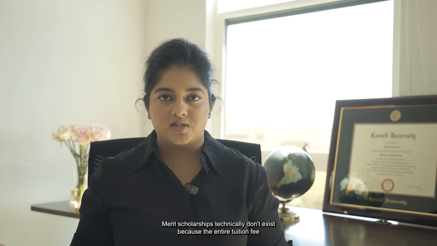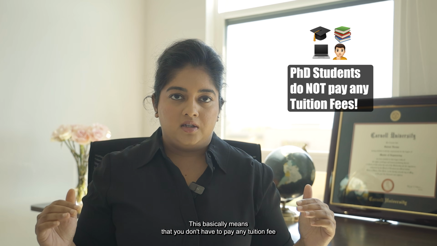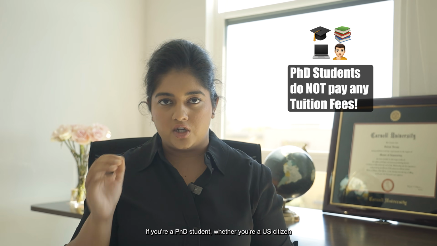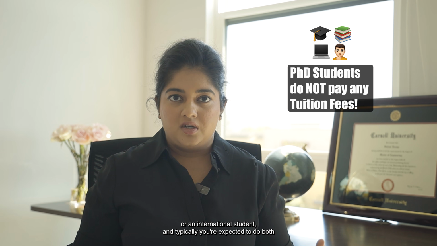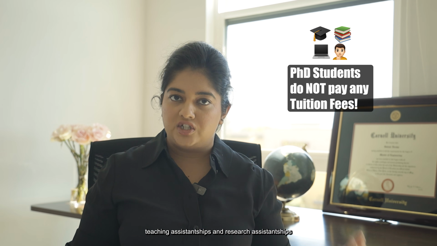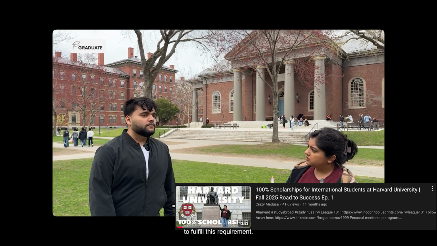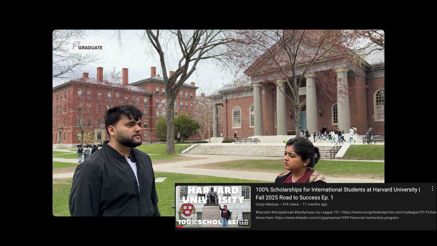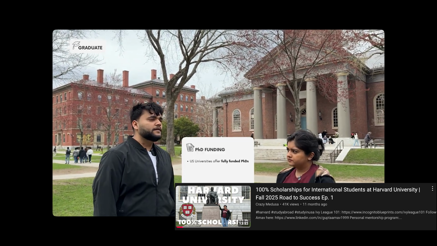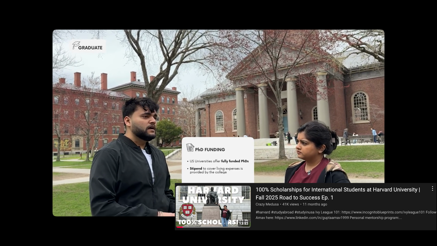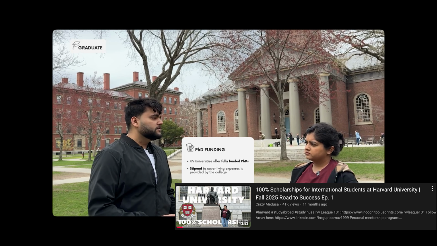For PhD students, merit scholarships technically don't exist because the entire tuition fee for all PhD students in the US is waived. This basically means that you don't have to pay any tuition fee if you're a PhD student, whether you're a US citizen or an international student, and typically you're expected to do both teaching assistantships and research assistantships to fulfill this requirement. So at Harvard and most other US universities, PhD is fully funded. You do not need to pay tuition fee, and there is a stipend that helps you for your living expenses and other expenses that you might have. So yeah, there is no tuition fee associated.